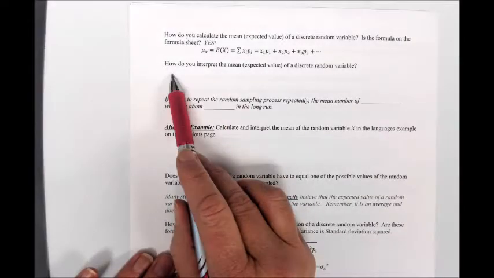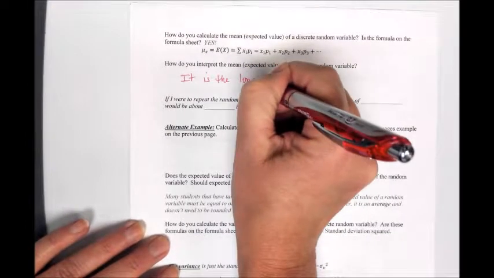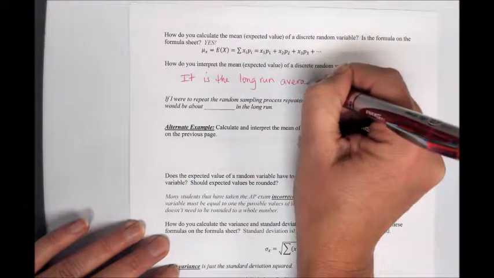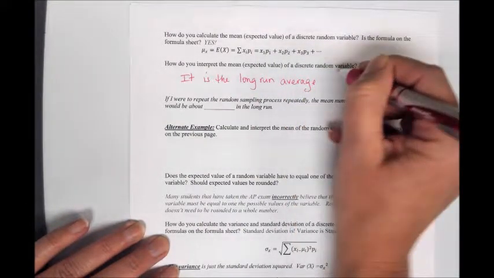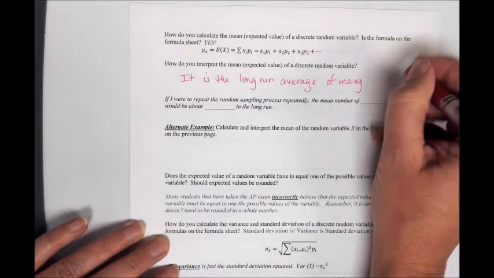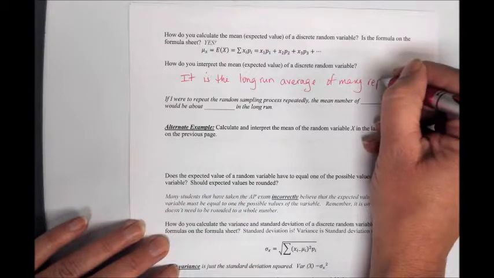And then how do we interpret it? It is the long run average. That's those many, many trials. It's the long run average of many repetitions of events.